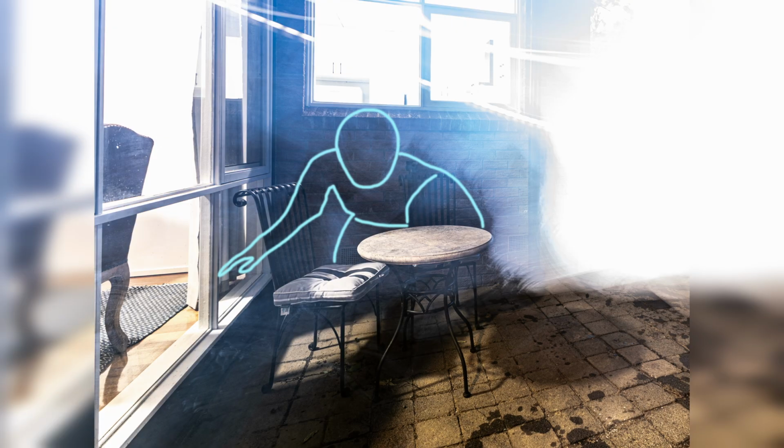I then opened it in Photoshop and then drew around the shadow, and this is what it looks like. As I toggle between the two, you can see the shape, and I think it's definitely a human type shape.